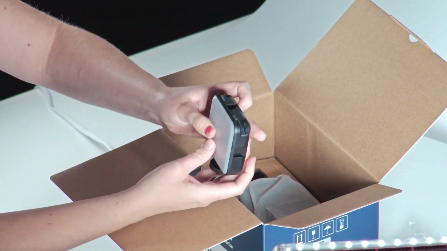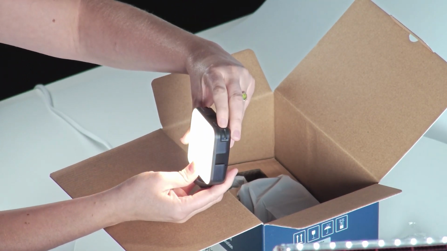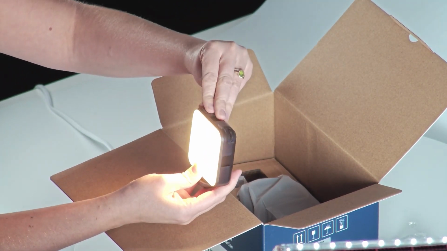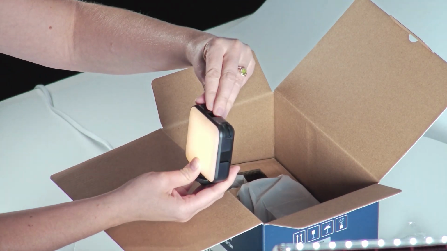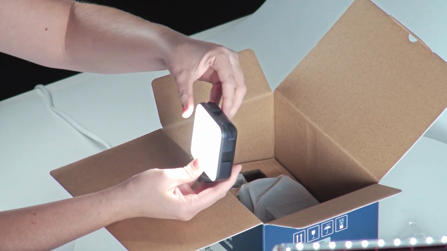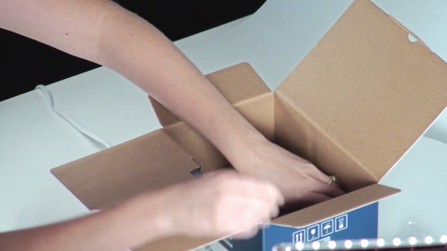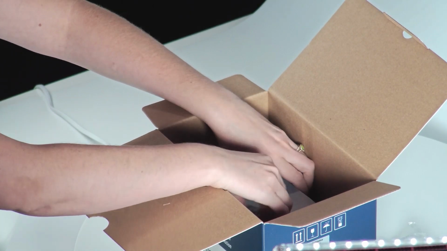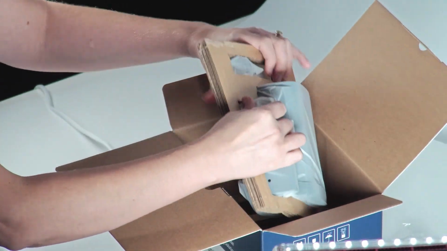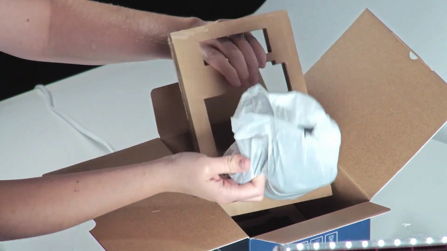Here's the panel light. Now we have to charge this, of course. Oh, wait, it comes with some charge in there, doesn't it? So you could see us adjust the brightness and then the temperature. Okay. And finally, the camera, which also has that new sustainable packaging surrounding it.